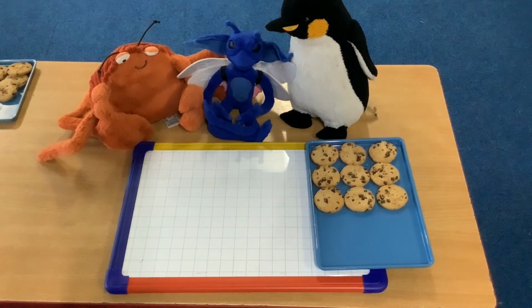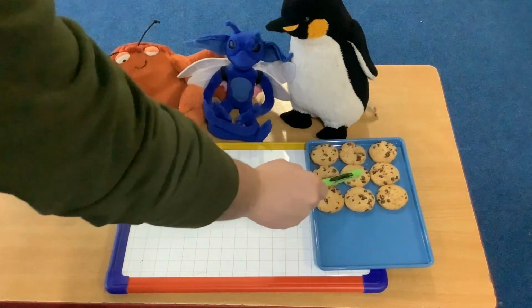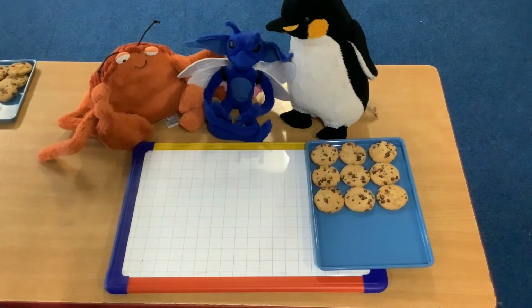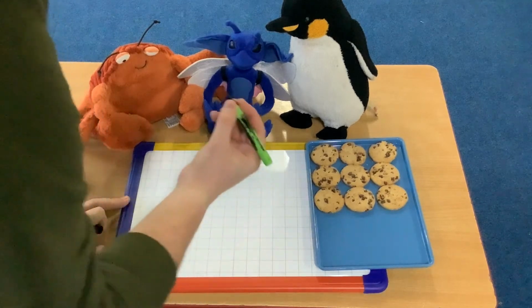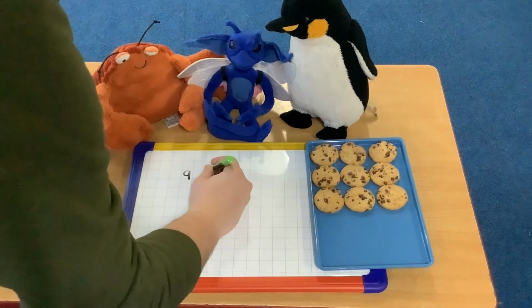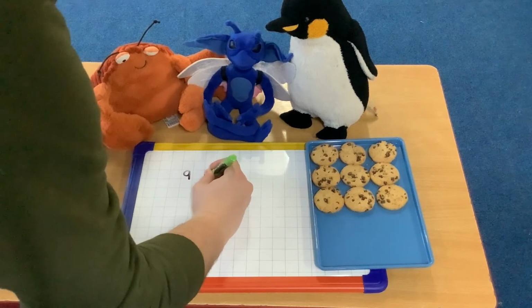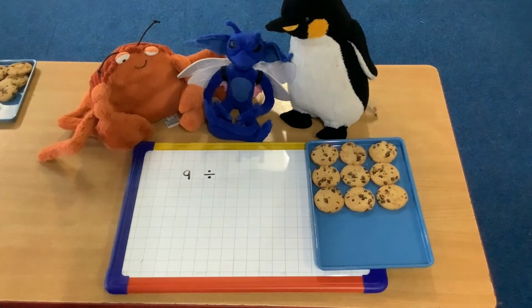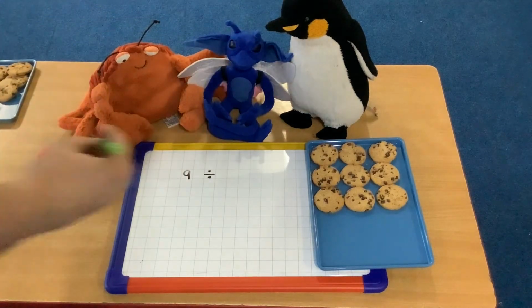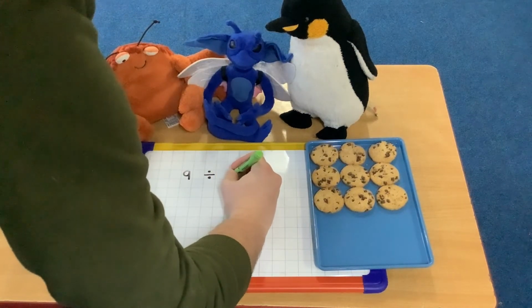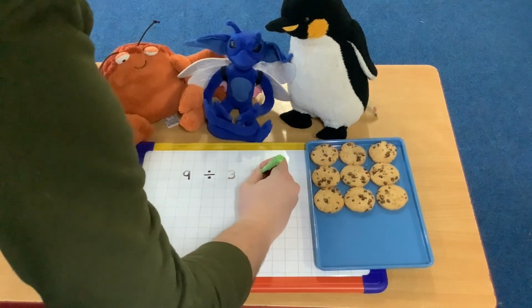So this time we're going to count how many cookies we've got, and we've got 3 friends to share them between. Okay, so we have 1, 2, 3, 4, 5, 6, 7, 8, 9 cookies, or 9 objects to share. I'm going to write that in here. 9. Then I'm going to do my divided sign, which is this sign here. There are 2 dots and a slash. And then what number of people have I got to share them between? We have 1, 2, 3. So 9 divided by 3, or split into 3 groups.